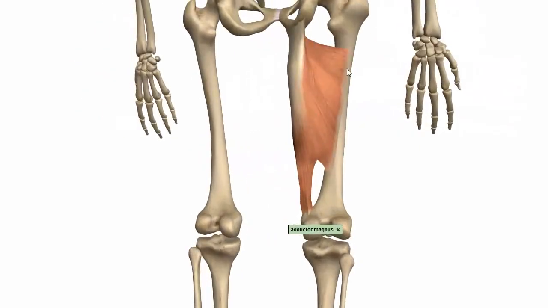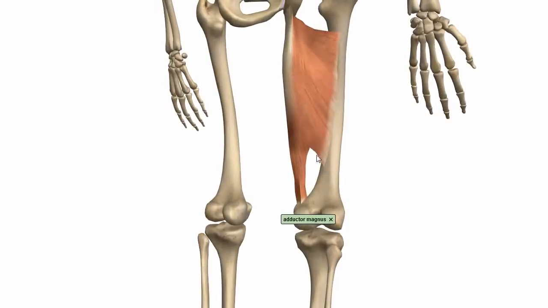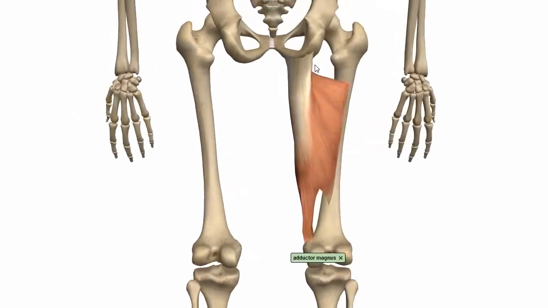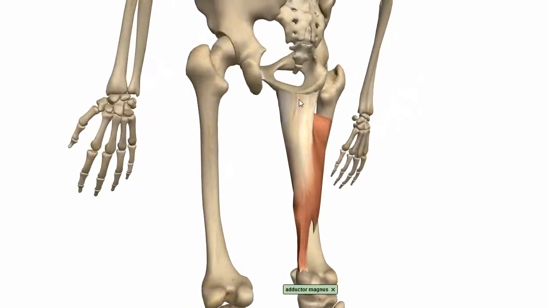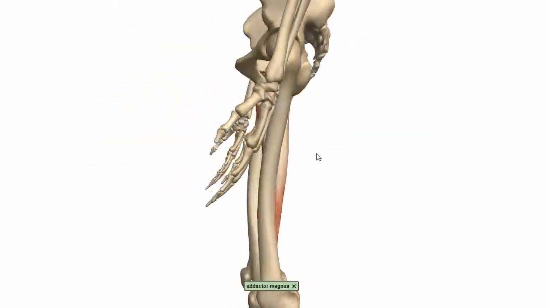The hamstring part of the adductor magnus is innervated by the tibial branch of the sciatic nerve rather than the obturator nerve. The adductor part is innervated by the obturator nerve, and they've got two different origins. The hamstring part essentially descends vertically and originates on the ischial tuberosity, whereas the adductor part originates on the ischiopubic ramus. This muscle adducts and medially rotates the thigh.